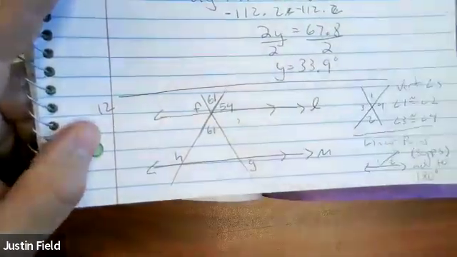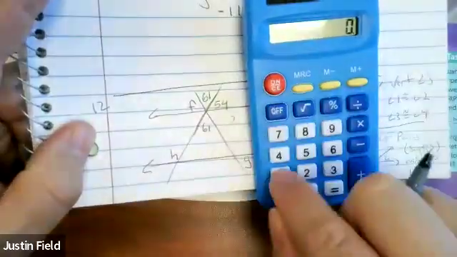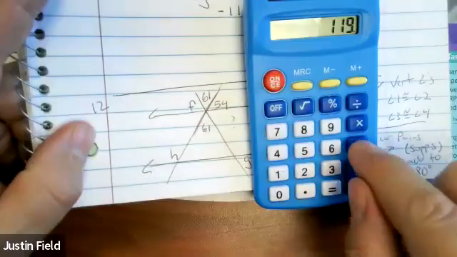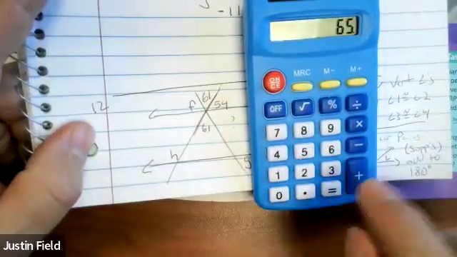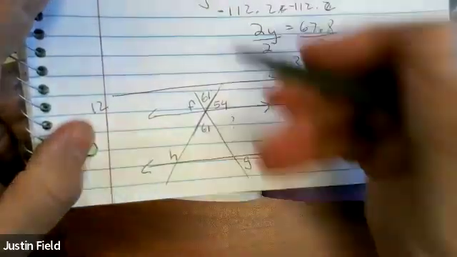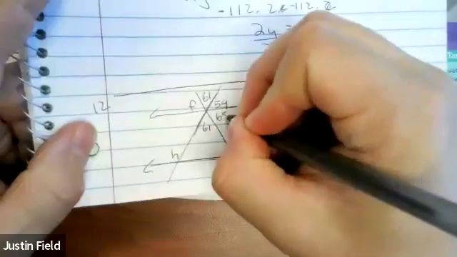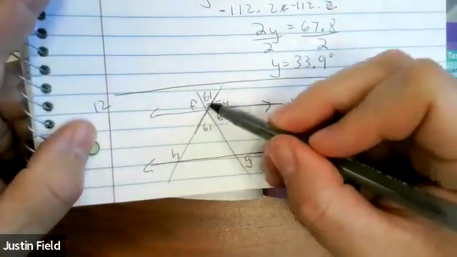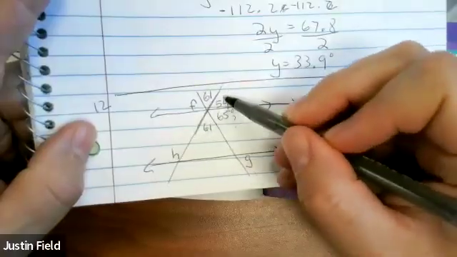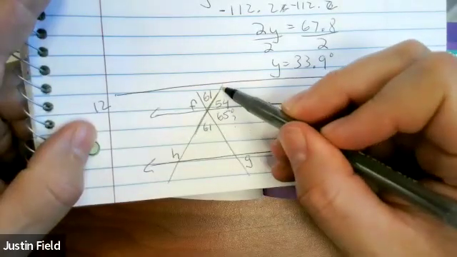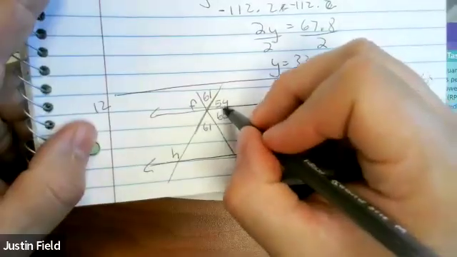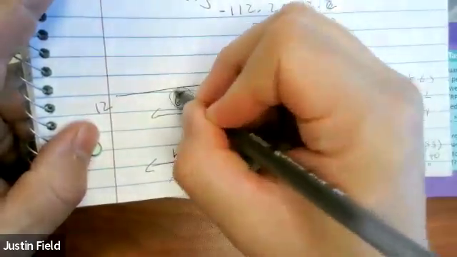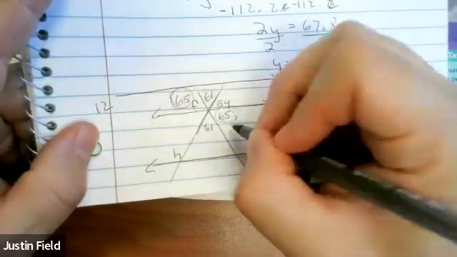So I could do a little math right there. 180 minus 61, 119 minus 54, 65. That would have to be 65 so that the three of them add to 180 because the three of them together make a straight line. So if this is 65, then this must be 65 because they're vertical angles.